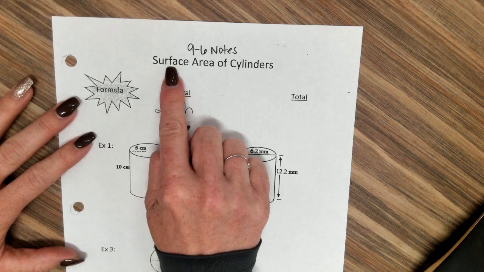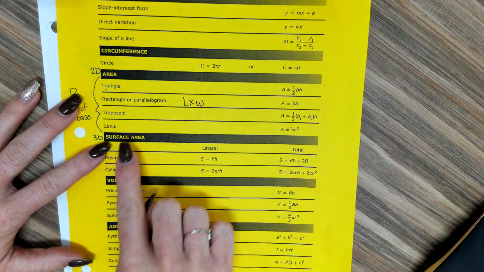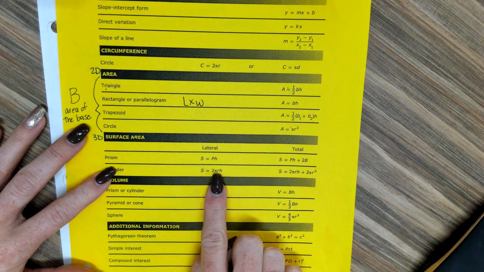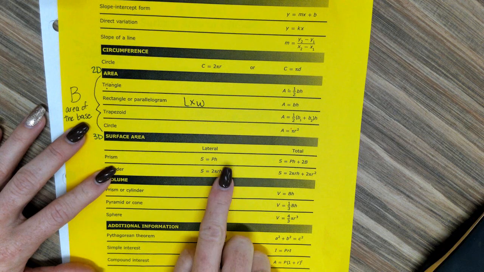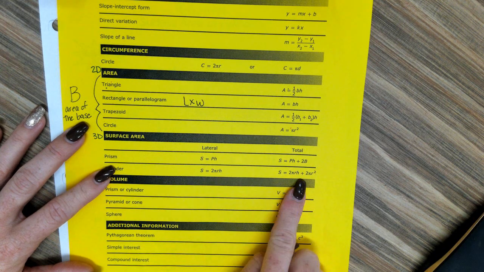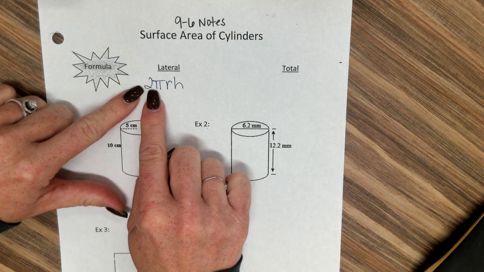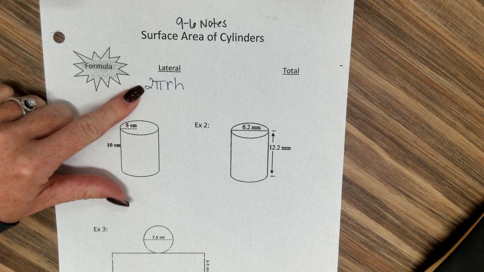Okay, so today we're learning surface area of cylinders. The formulas are found on your star chart. Surface area of a cylinder, there's two formulas, lateral and total. Lateral is the sides, where total is the whole thing. So right now we're going to write these formulas down. So you should have gone to lateral and written 2 pi RH.